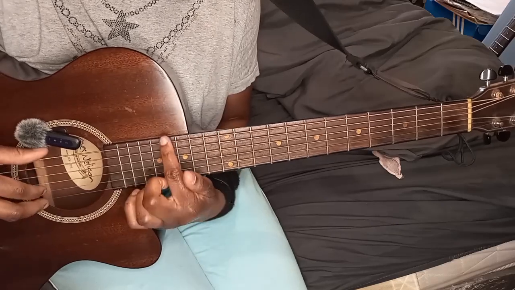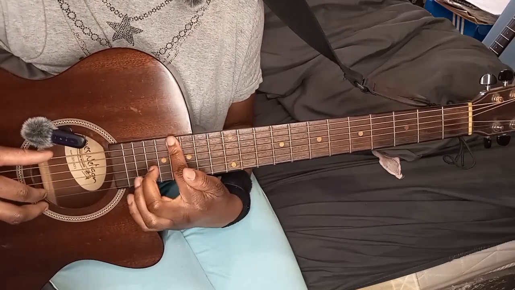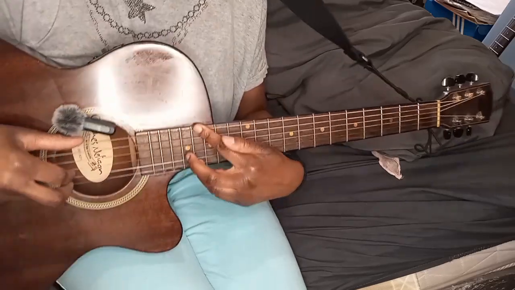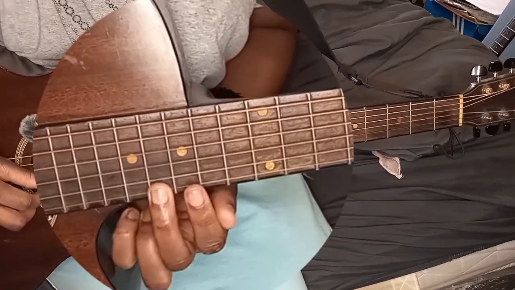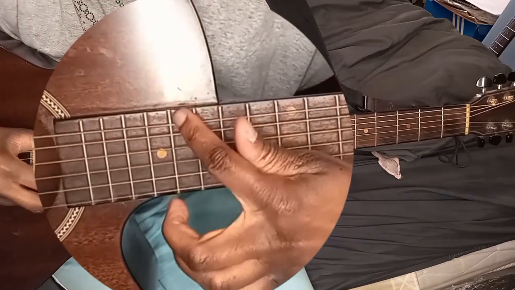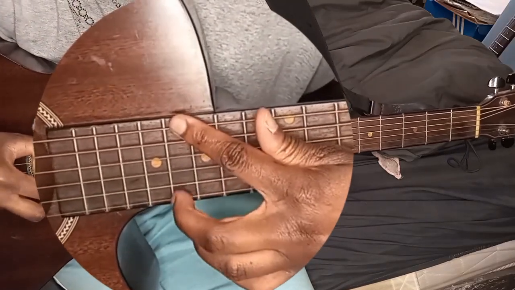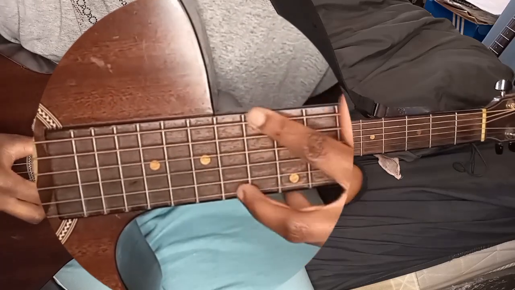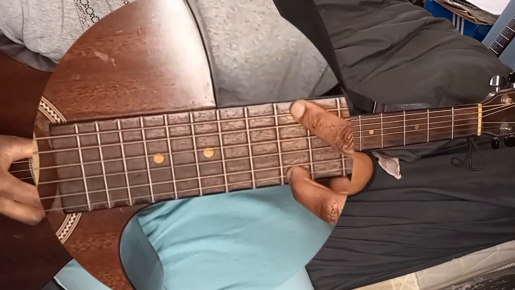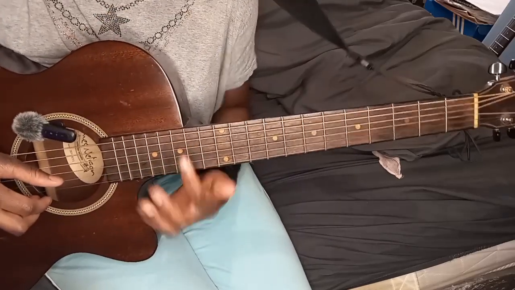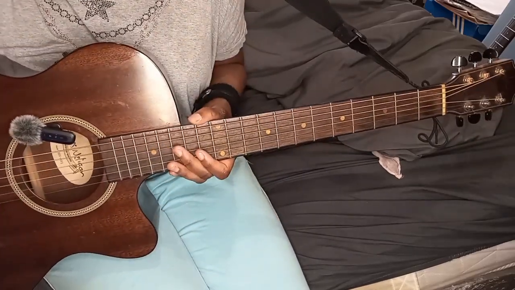And remember, notes on the 6th string are identical to the notes on the 1st string. So if G sharp is here, right, it's also here. G sharp, G, F sharp, F, E. It's the same notes, just different pitch.